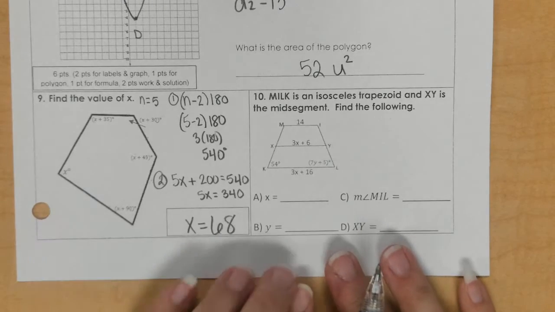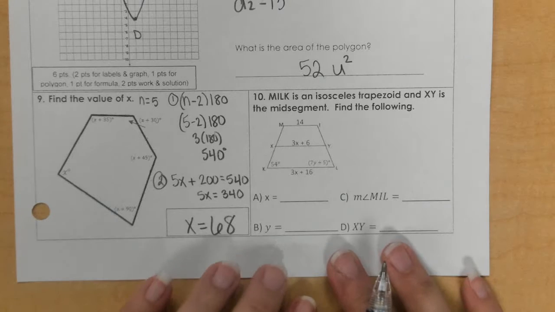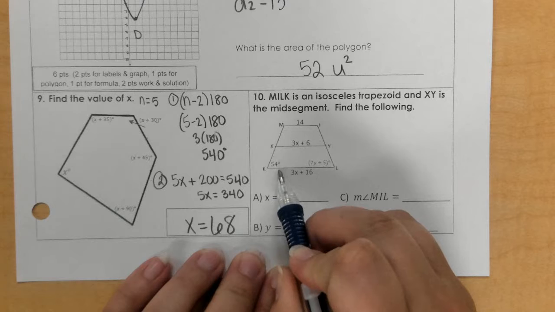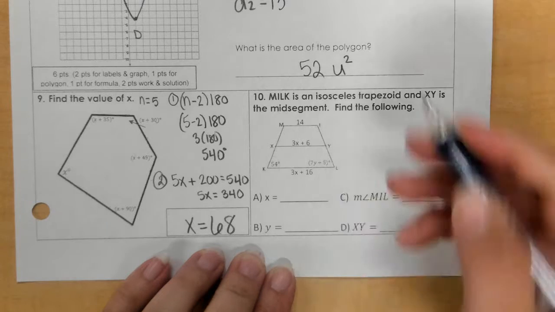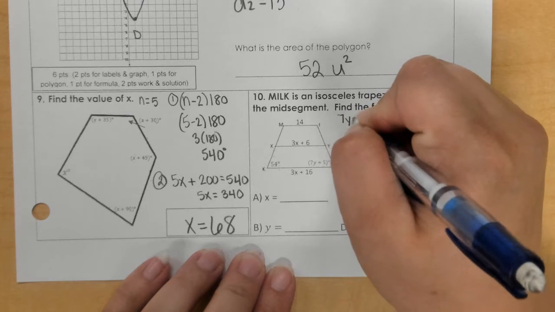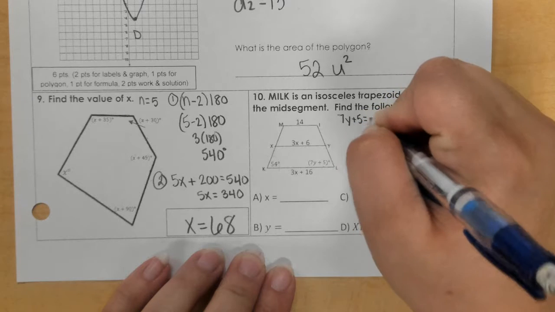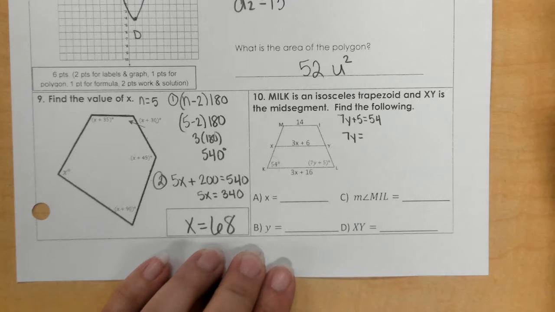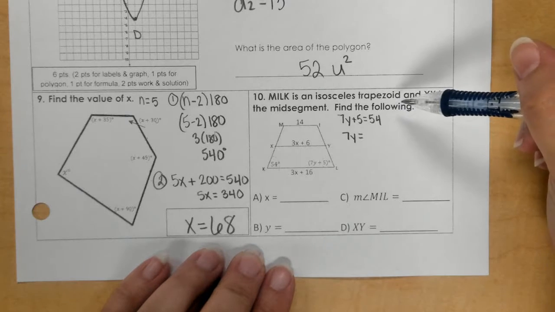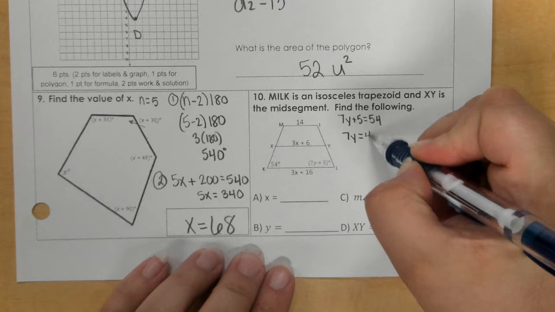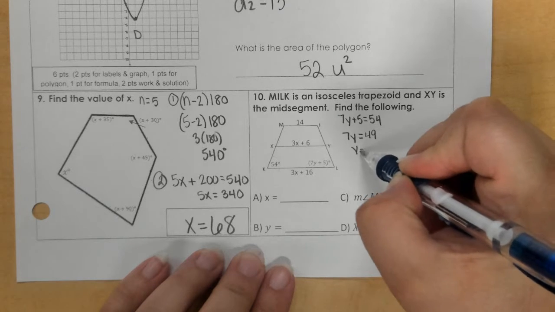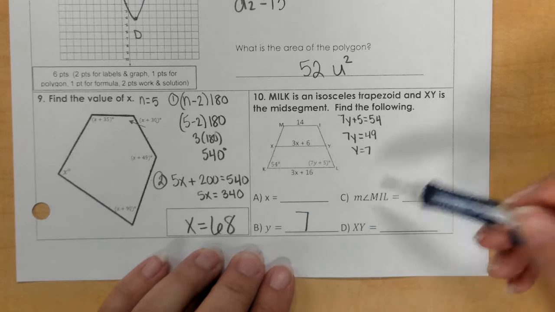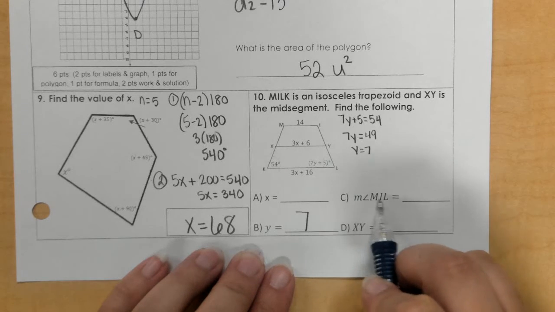For number 10, I'm going to start actually with the y. Base angles are congruent. So if this is 54, this is 54. So I can go ahead and do 7y plus 5 equals 54. And if I subtract 5 from both sides, we would get 49. And if we divide by 7, we get 7. So y is 7.